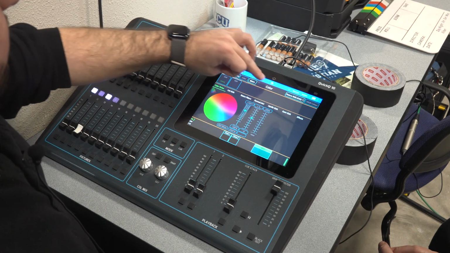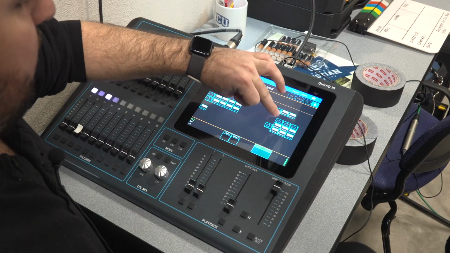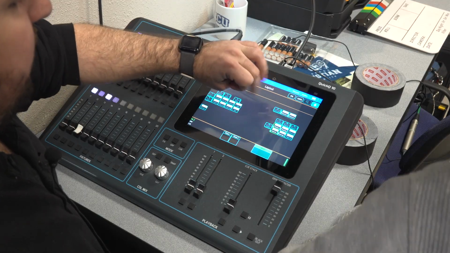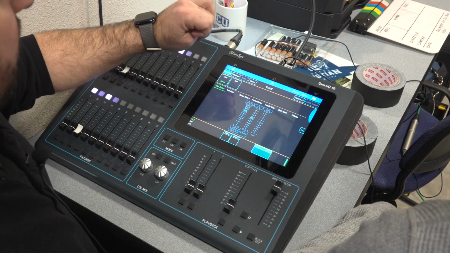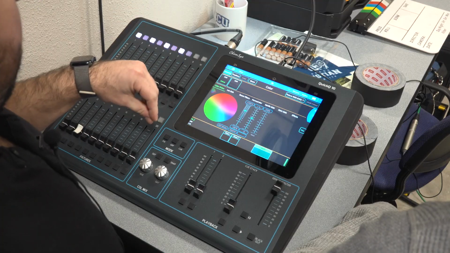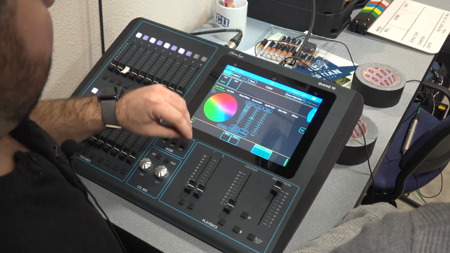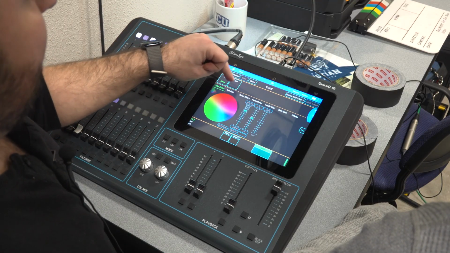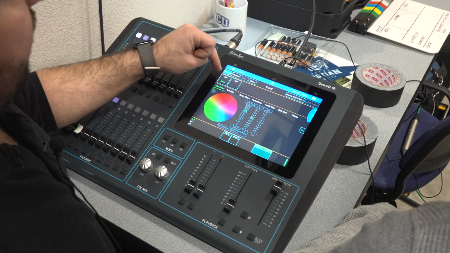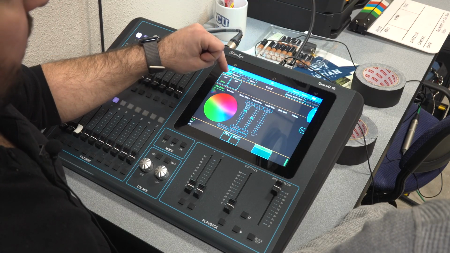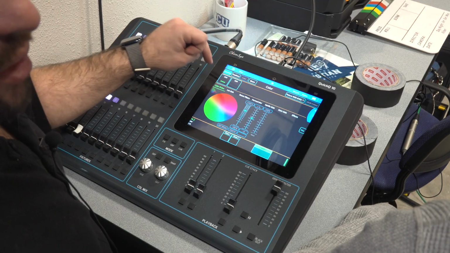If I go back to my home layout and select my backlights and go to my color parameters, here we can see we've got a couple of color palettes that we've created for 3200 and 5600K. So the default is 3200.